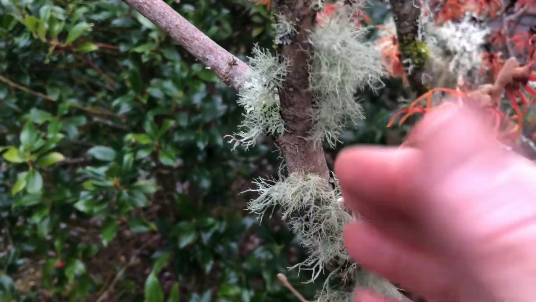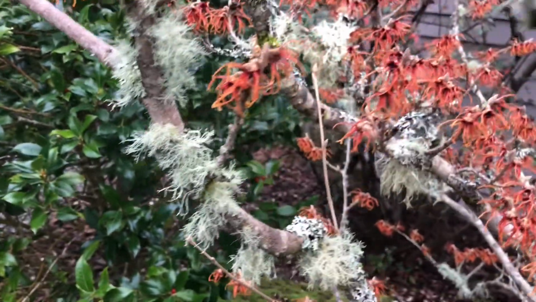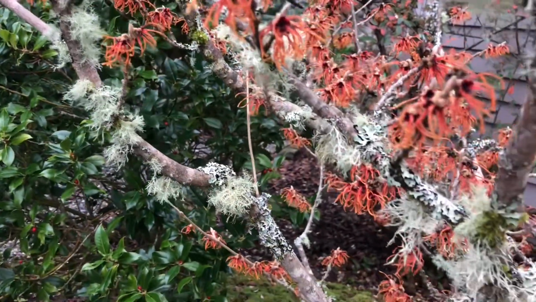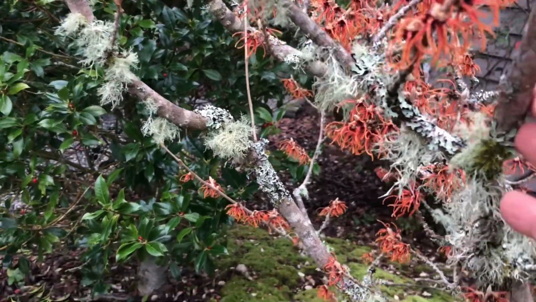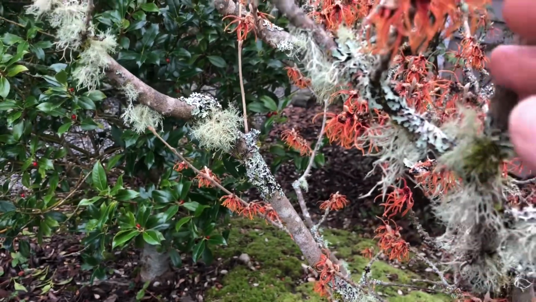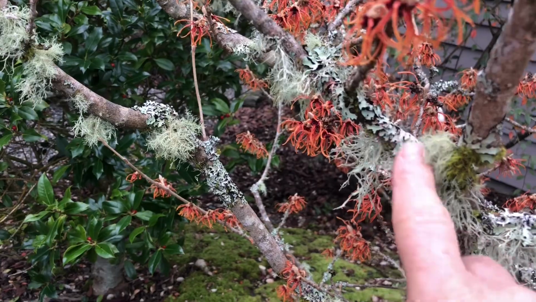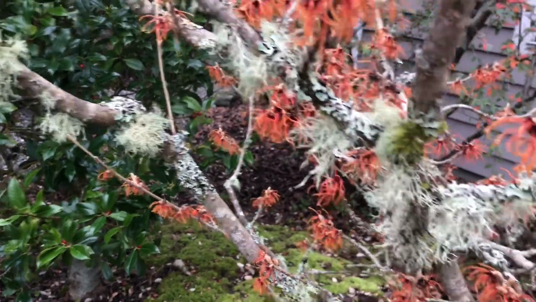So that is not harming the plant. The only thing I can think of is if it was extremely heavy, depending on the type of lichen, it might cause a lot of moisture to be retained, and then if there's an injury on the branch, you might introduce some bacteria or something for some problems there.